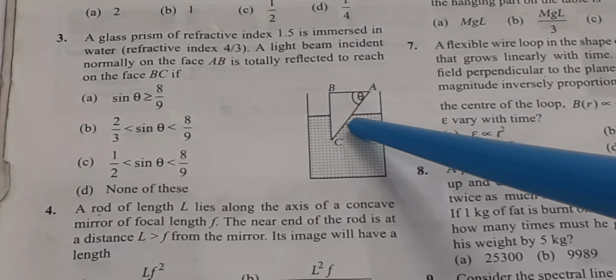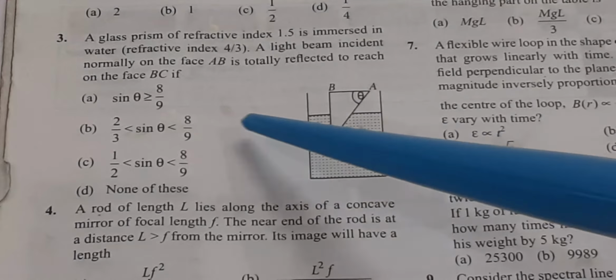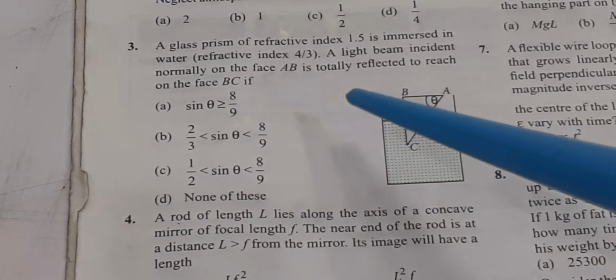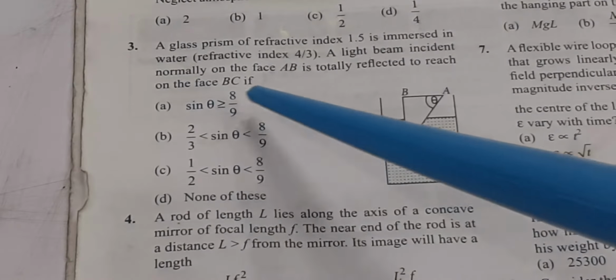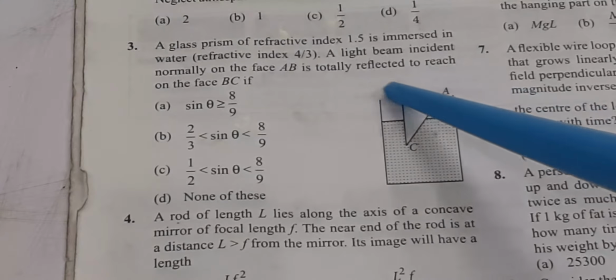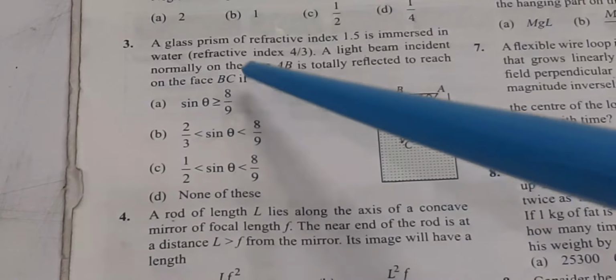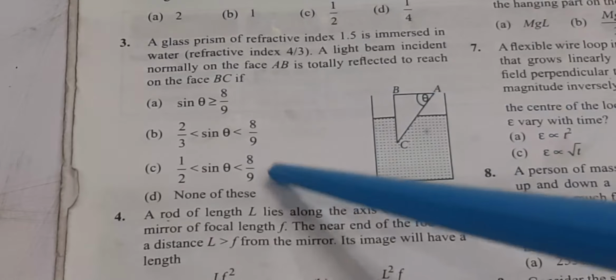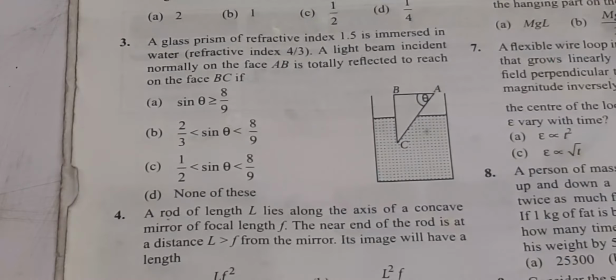Then only can that ray come to BC. It can cross BC. That is the question here. You can see a glass prism of refractive index 1.5 immersed in water, a light beam incident normally on the face AB is totally reflected to reach the face BC. A few conditions are given, and we have to see which condition matches. Let us see how we can proceed.